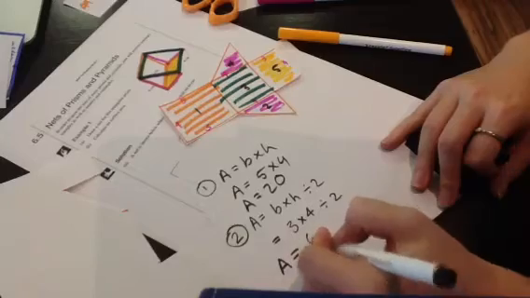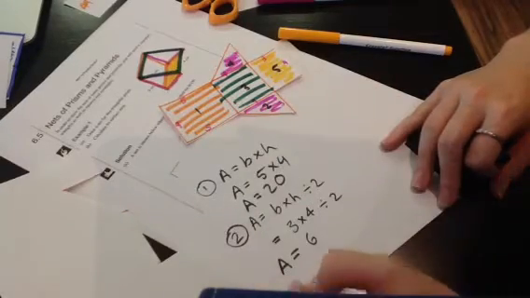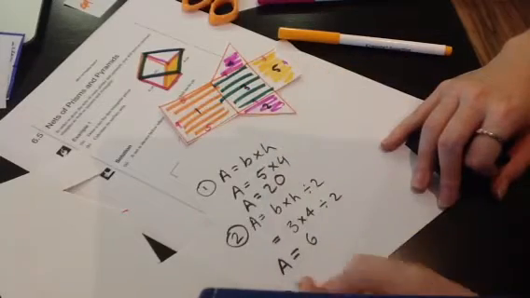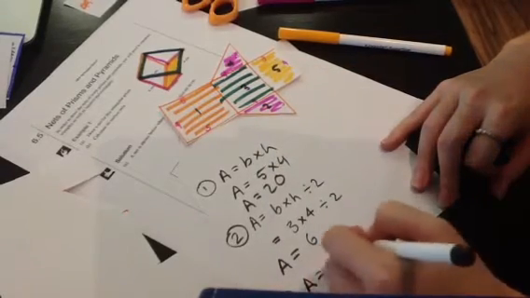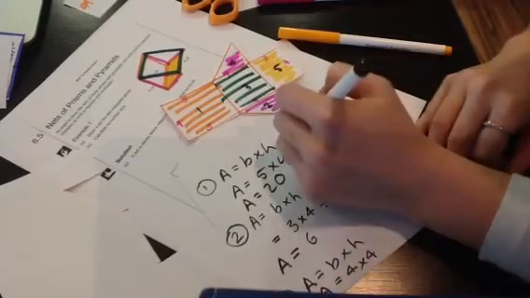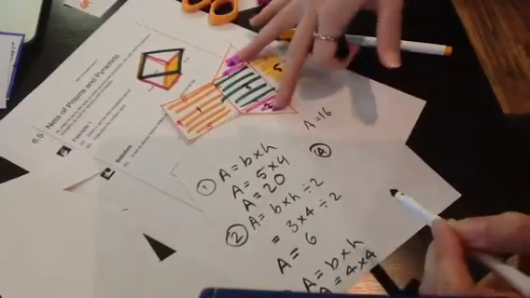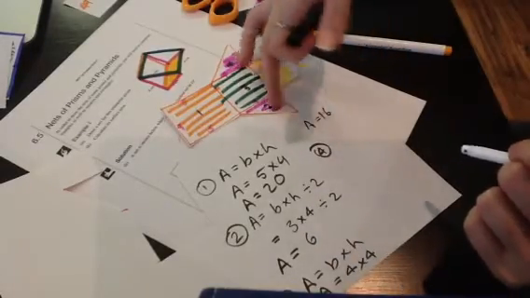The answer. Then, area 3, I have 4 by 4, again, rectangle. Oops, running out of room. Area 4, you'll notice, is the exact same as area 2, so I don't really need to work it out again.